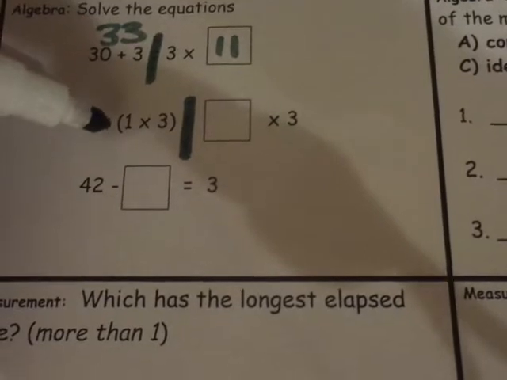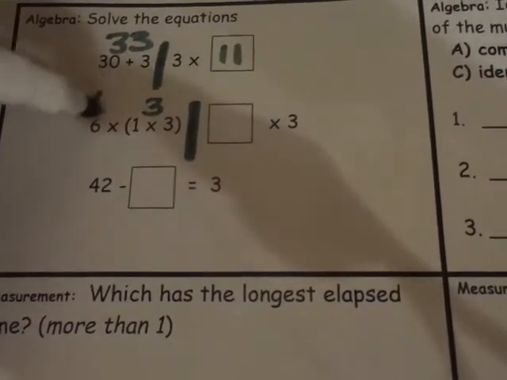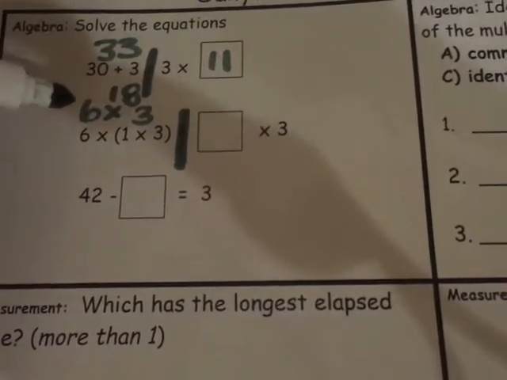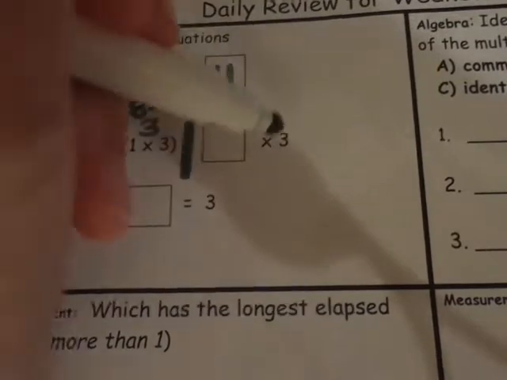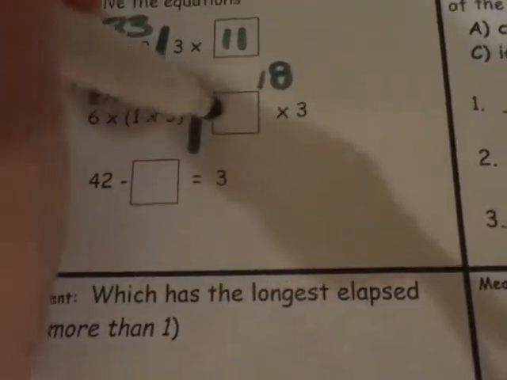Next one, draw our line down the equal sign. We're trying to figure out this side, so we have to solve this side first. These parentheses tell us we need to solve that equation first. So 1 times 3 is 3. Then we multiply that by 6, which is 18. 6 times 3 is 18. So what over here times 3 will give us 18? Well, we kind of just did it. That's 6.